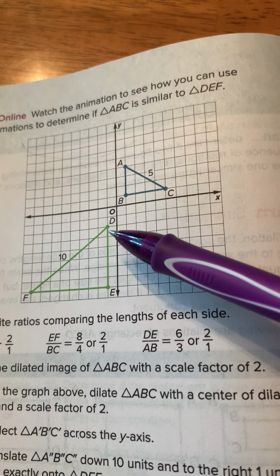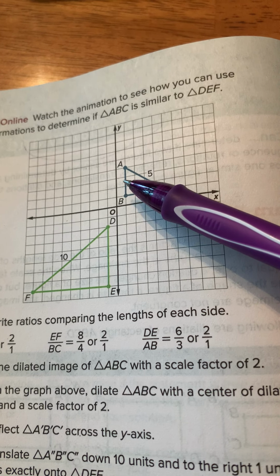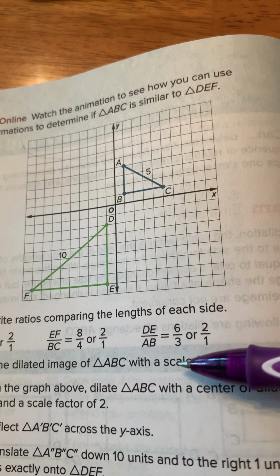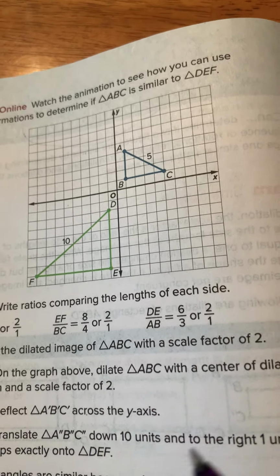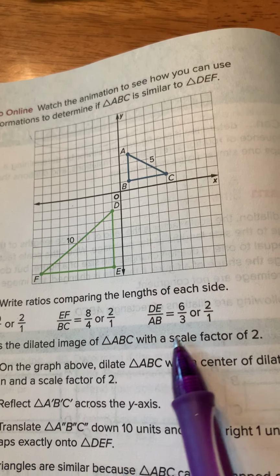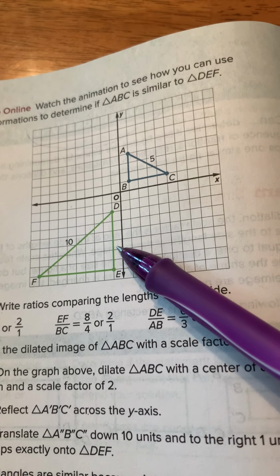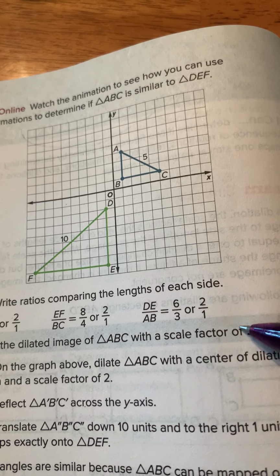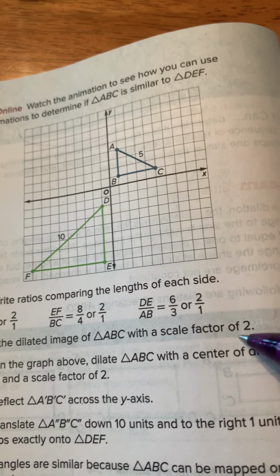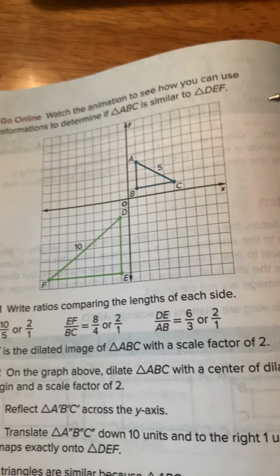Over here, D and F, and A and B, 1, 2, 3, and D and F is 6. That reduces down there too. That means they're similar. They all reduce down, or enlarge, you could say, depending on which one you were starting with, by a scale factor of 2, because 2/1 is 2. So that's what they want to know.